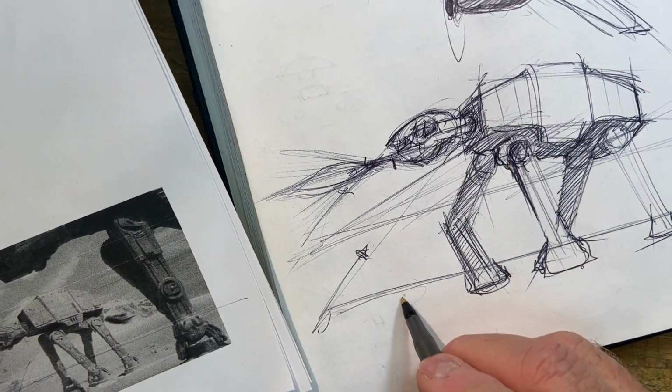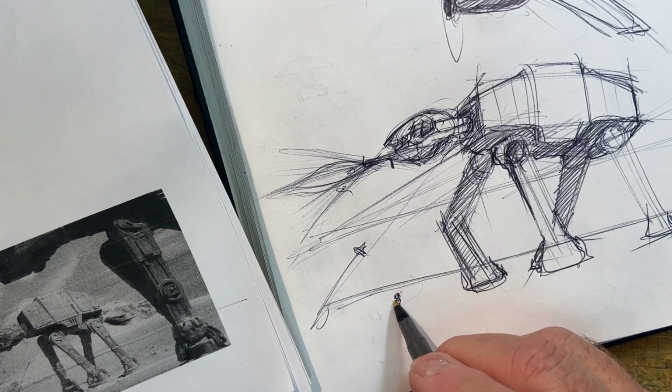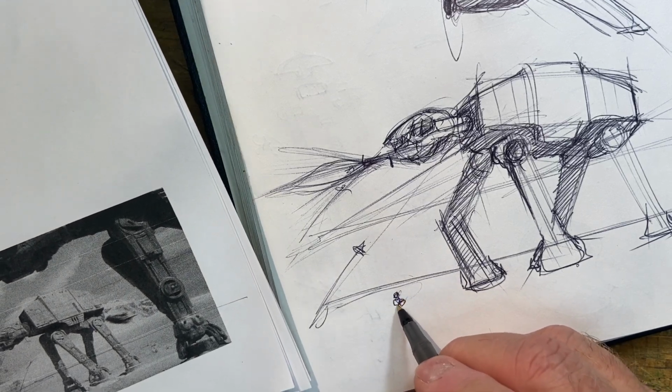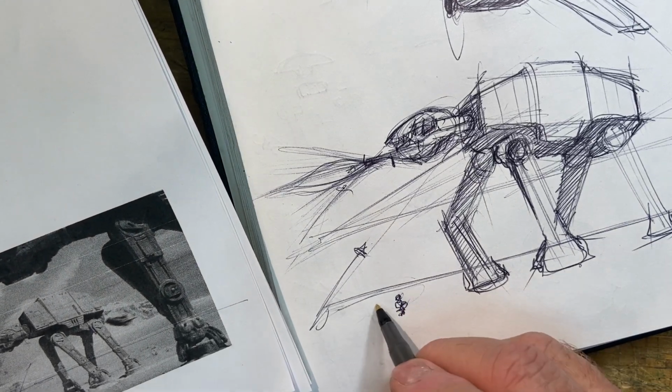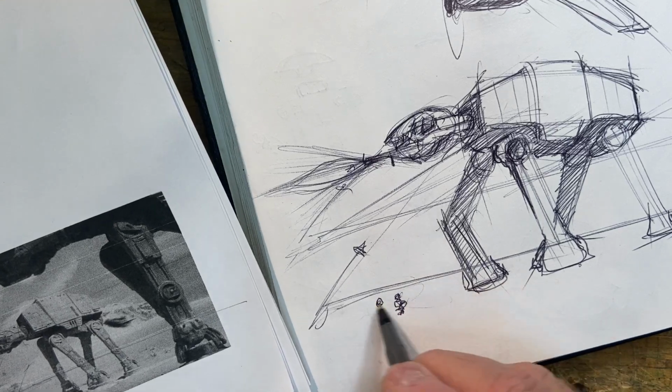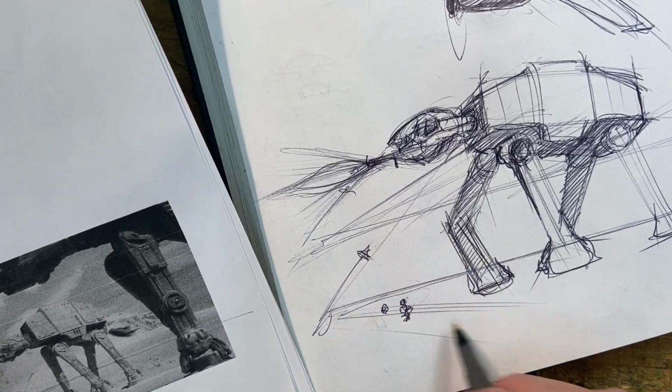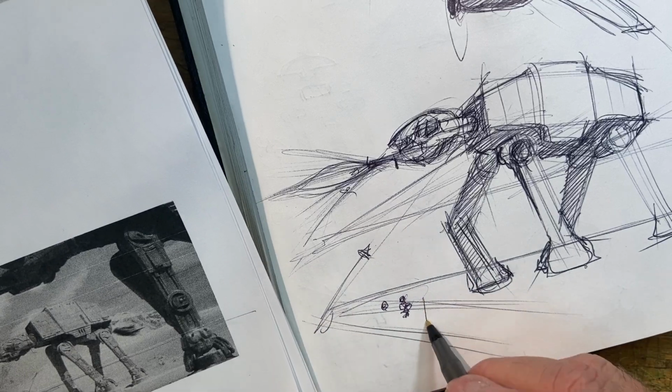And again, the guys are down here, the little guys in the backpacks. We put some little guys down here that shows scale. They're not too happy with it. I think in the movie scene they're actually in a trench or something. But you could go ahead and put a trench in here.